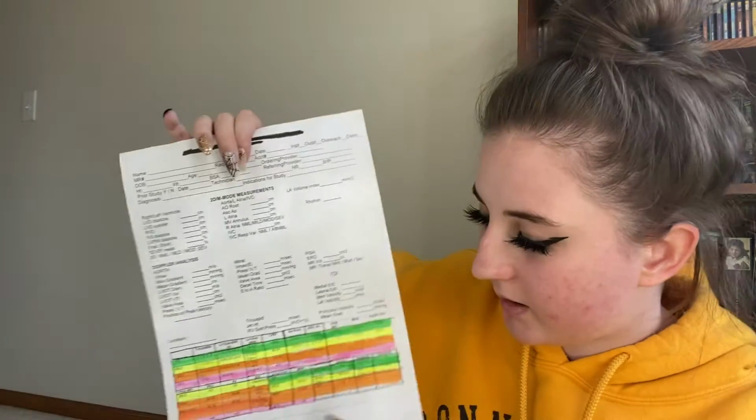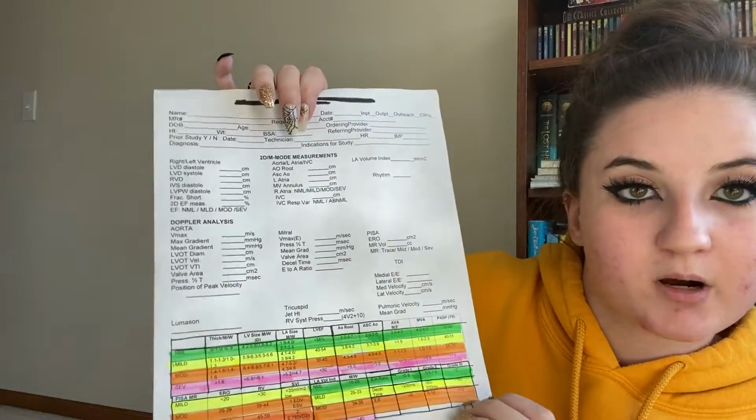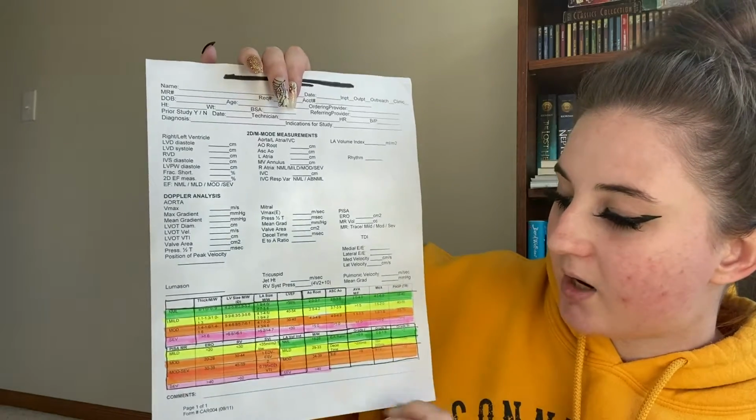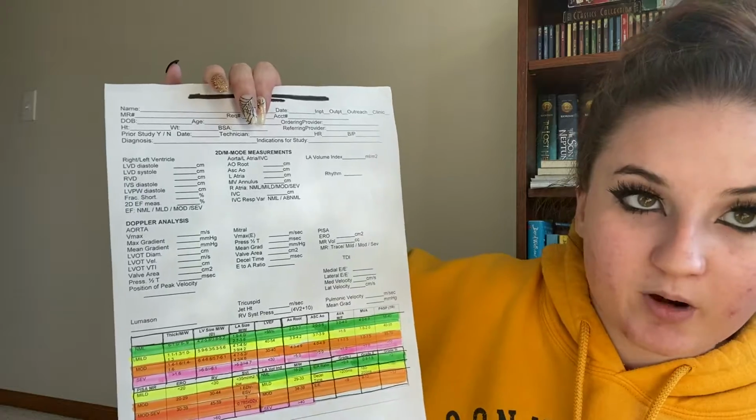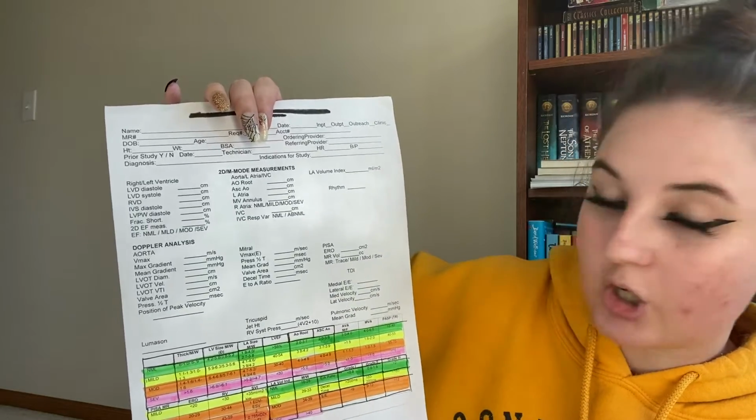Then here is, I think, the important part, because you have your E to A ratio, your decel time, and your E to E prime. That correlates with your LA volume index. All those three things determine your diastolic dysfunction.